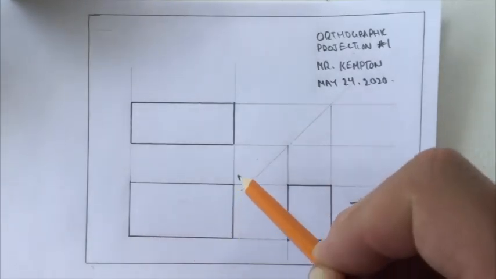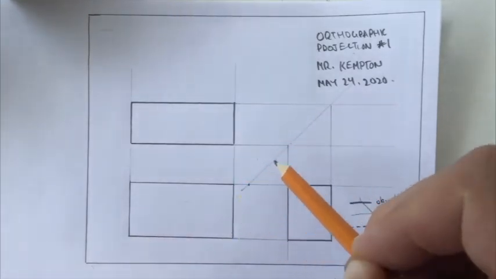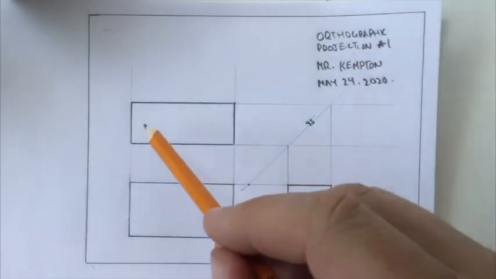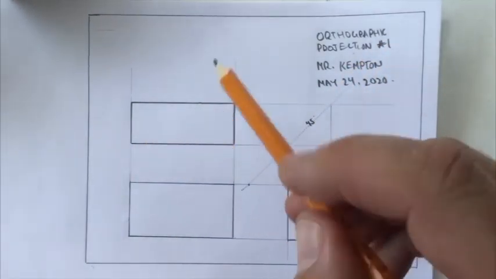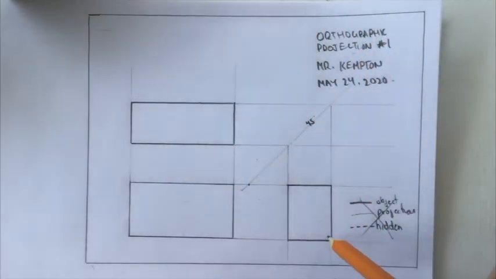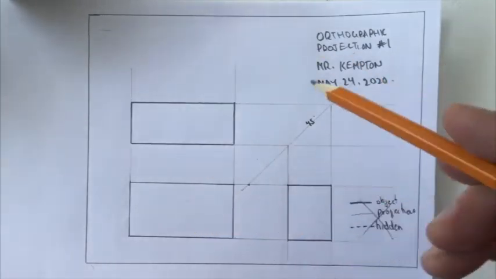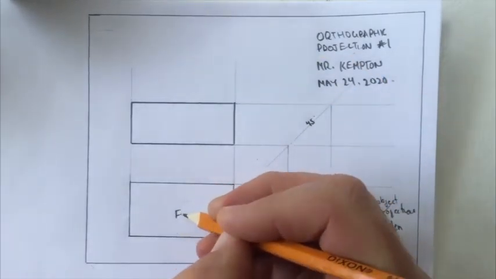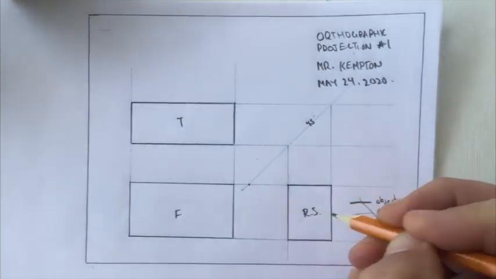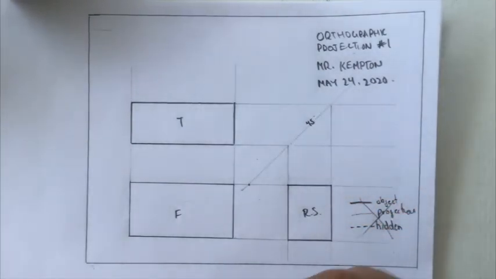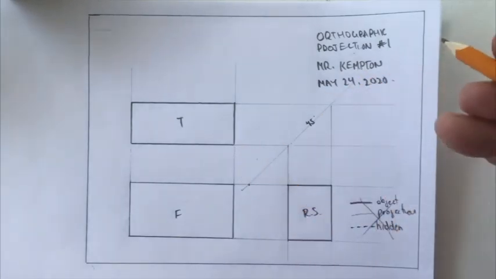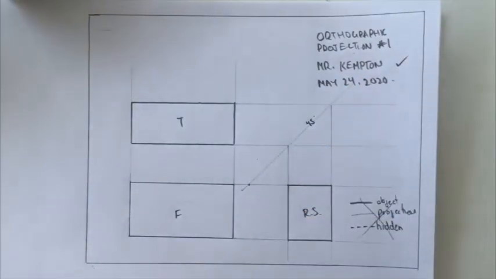So a completed drawing will have your front, top, and right side views with the proper type of line representing the object. It will have projection lines and a 45-degree projection line to allow you to transfer information from the top view accurately to the right side view. You don't need to label your views. I'm going to label them right now, but you don't need to. Front, top, and right side. So if you have all of that information accurately drawn with your title block, you will get a perfect score.